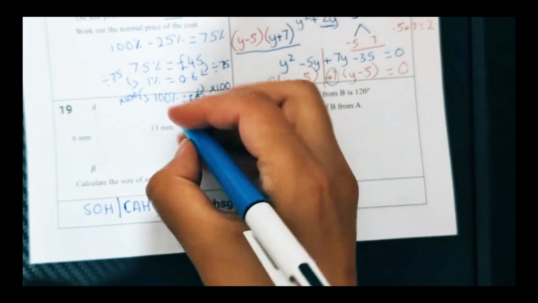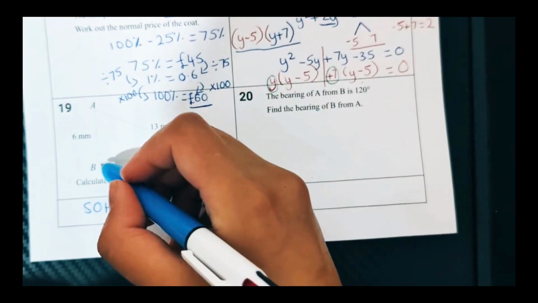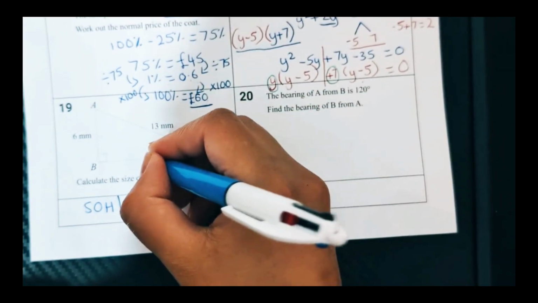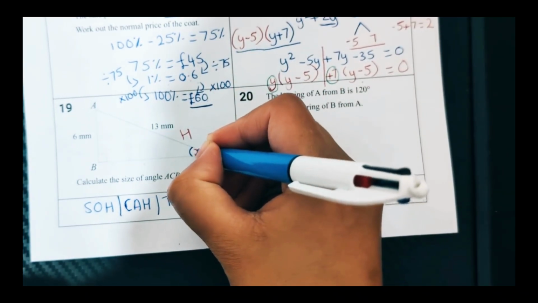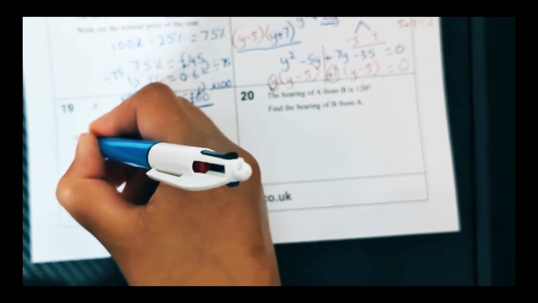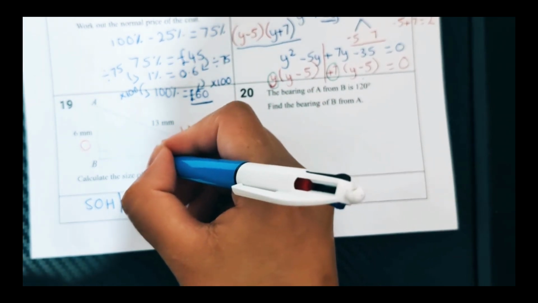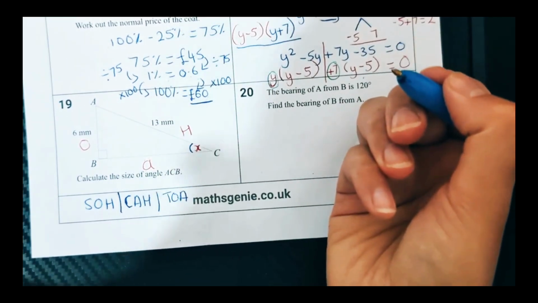I'm going to do it in my red pen. And then the side opposite to the angle that I'm trying to work out, so angle X here, is called the opposite. And then the side next to my angle, or the one that's left, is always the adjacent, with an A.